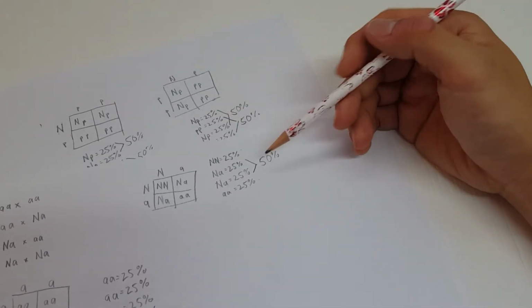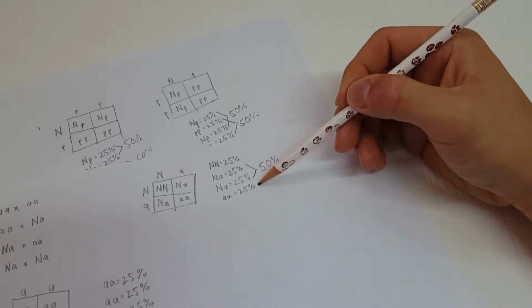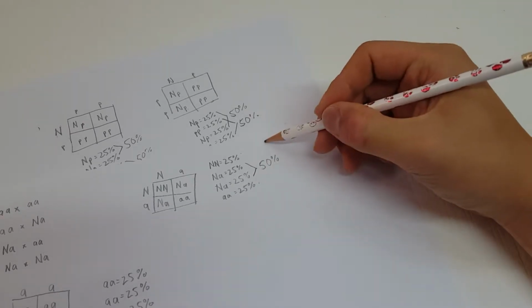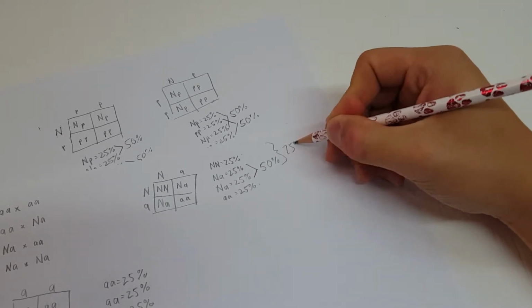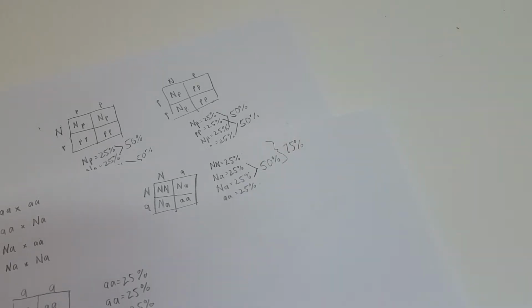With the albino pairing, same thing occurred. 25% will be albino and the remaining 75% will look normal. Now let's see what happens when we combine the albino gene and the piebald gene.